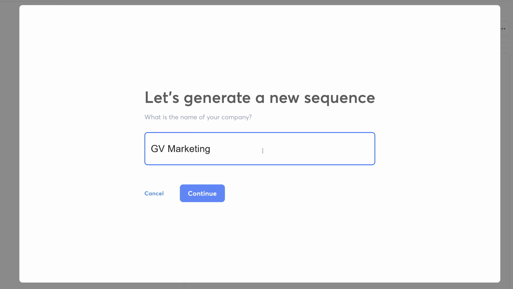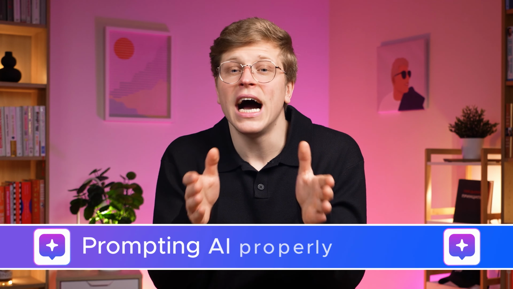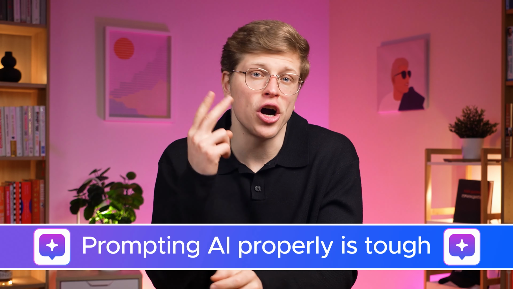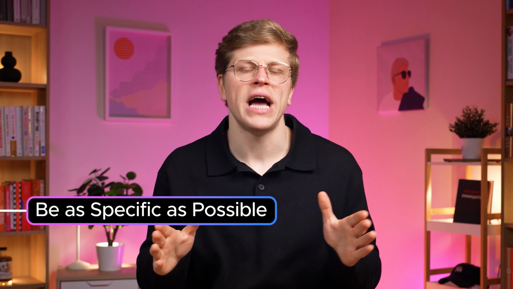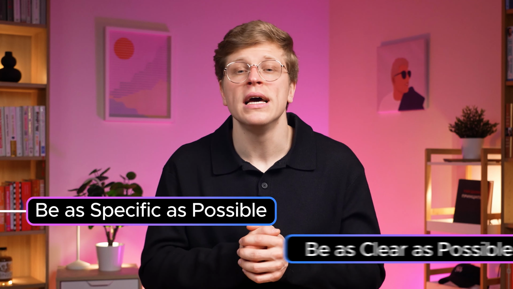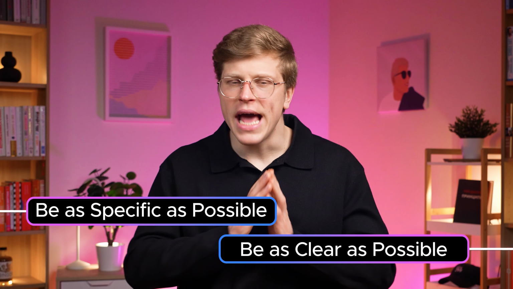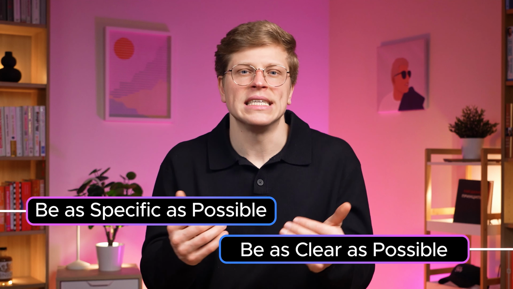Now comes the tough part: prompting the AI to create an ideal sequence. If you watched my videos, you've heard this before, but it bears repeating. Prompting AI properly is tough. Here are 2 tips to make it as painless as possible. Be as specific as possible. Leave as little to chance as you can. You also want to be as clear as possible. Avoid any ambiguity and give precise instructions.